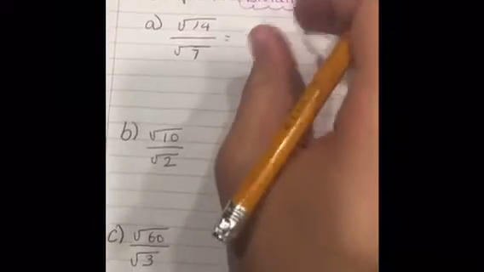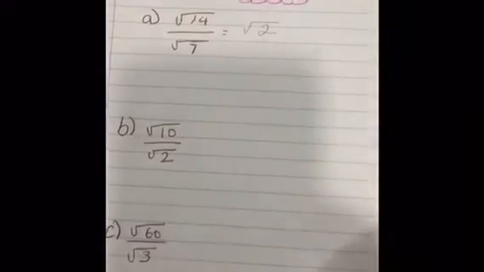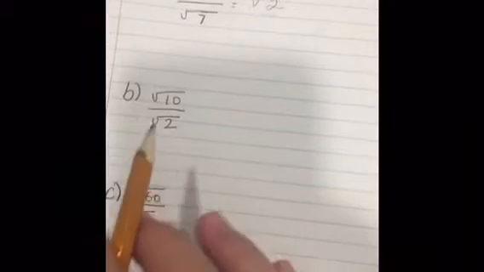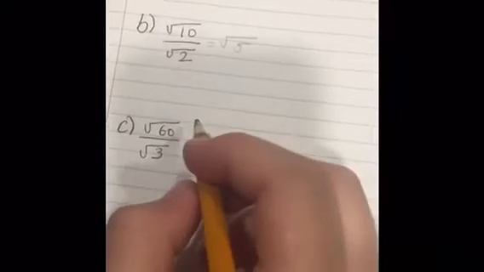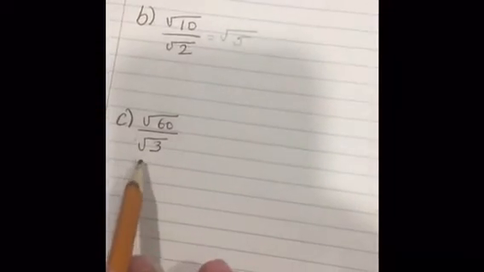And since 2 does not have any perfect squares, it has to stay as it is. And that's our final answer. Let's move on to B. Square root 10 divided by square root 2. So 10 divided by 2 is 5. So we're going to be ending up with square root 5. And 5 does not have any perfect squares. It's just going to stay square root 5.